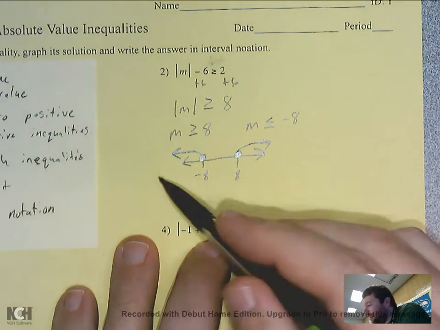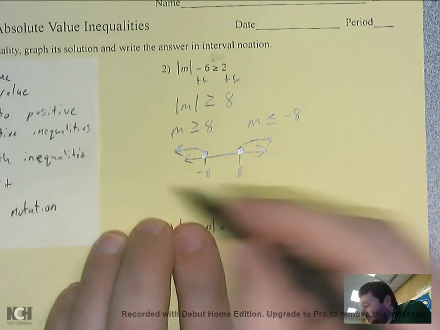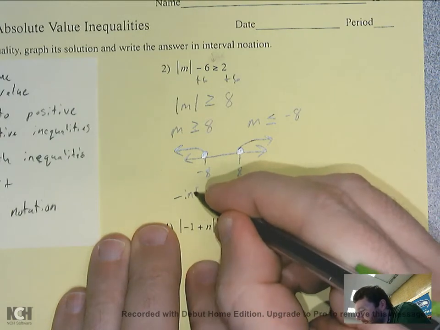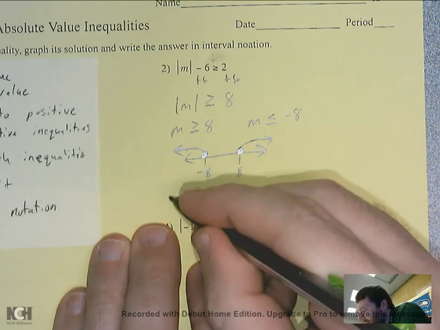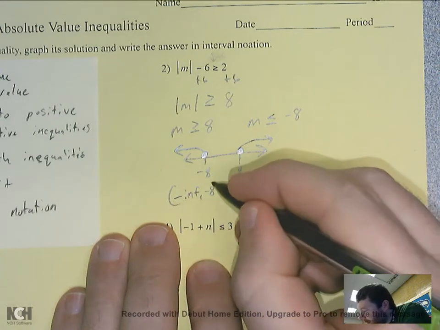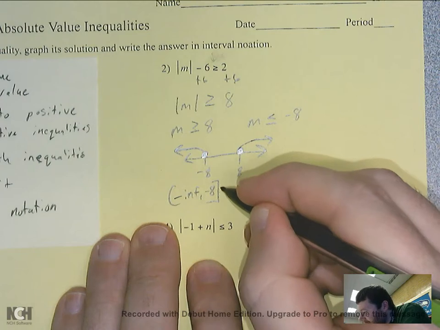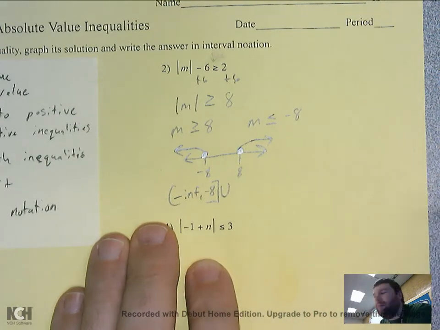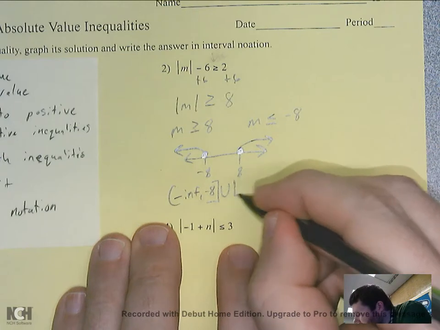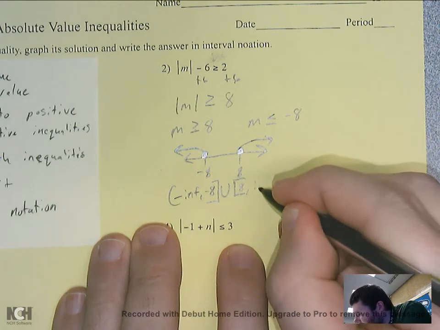And then my interval notation, I've got two different intervals here, so I'm going to have two different interval notations. It's going to be negative infinity, which would be the least number, then negative 8, parenthesis always on infinity, and then I've got a closed circle at negative 8, so it's going to be a bracket. Then I put a capital U in between those two, and then a bracket 8 comma infinity.